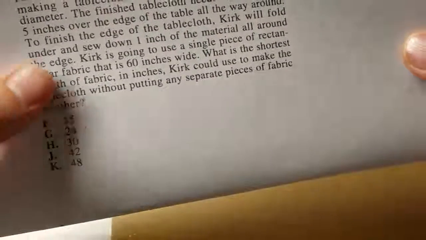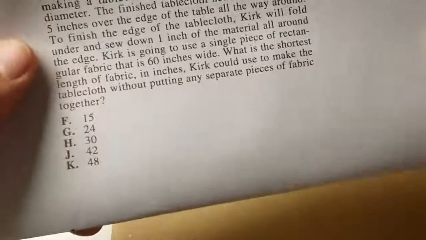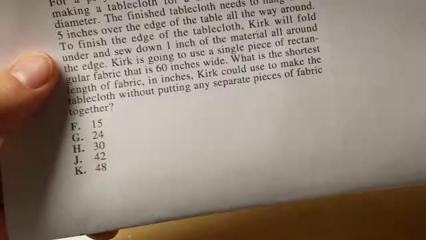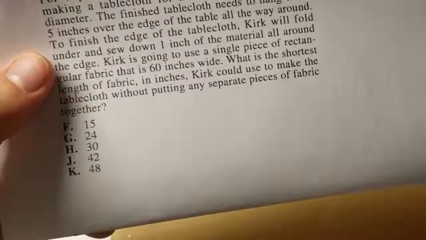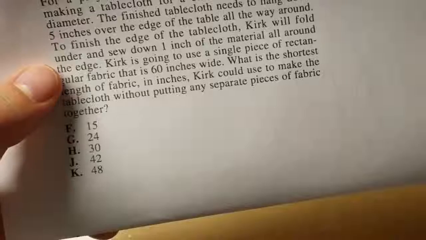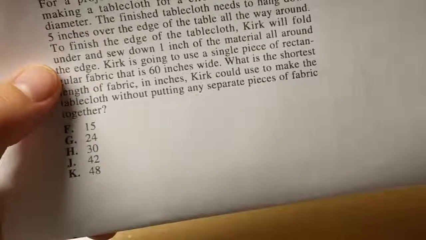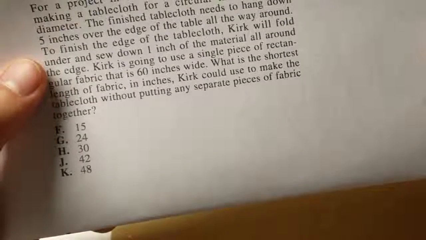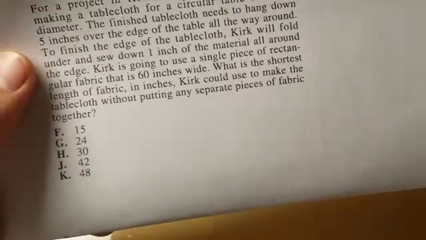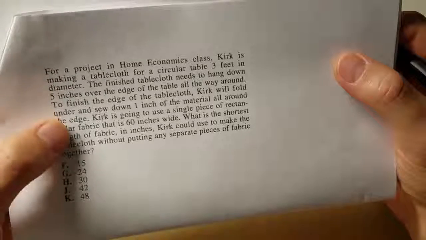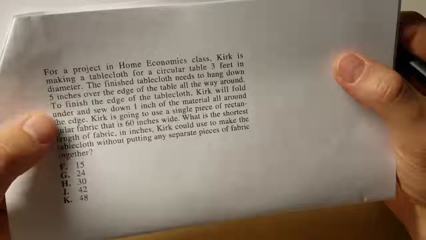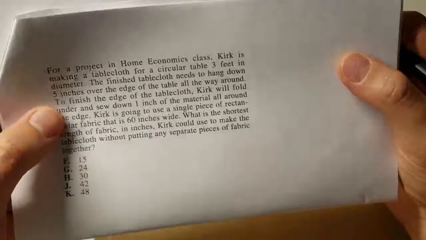Let's see. What is this about folding under and sewing down 1 inch of the material all around the edge? Is that included in the 5 inches, or is that another inch all around, making it 6 inches?